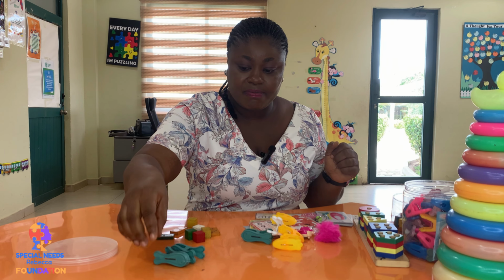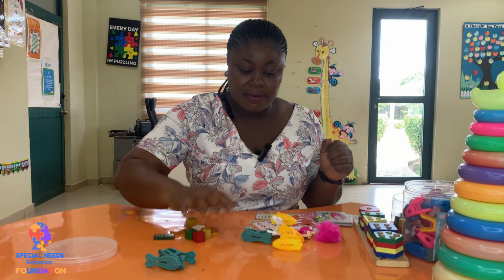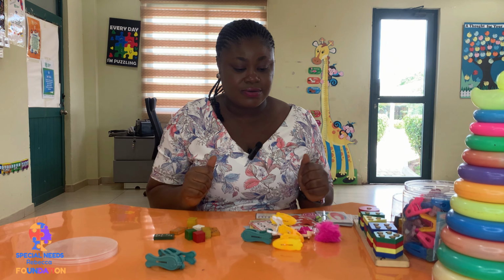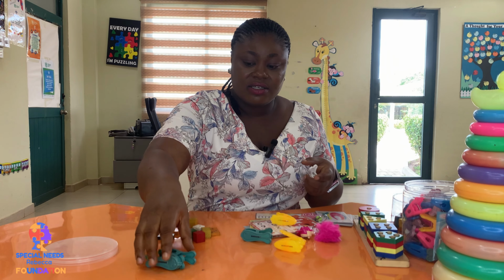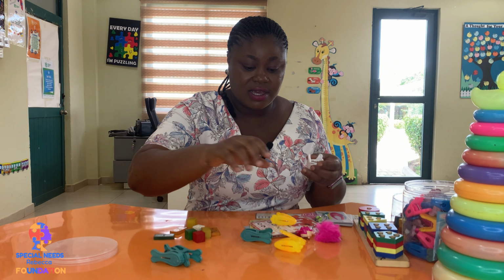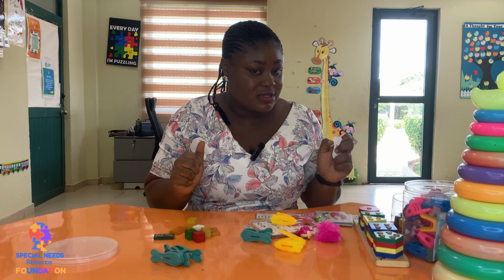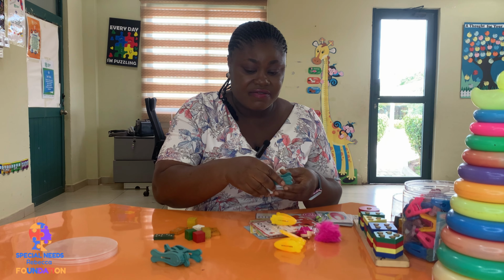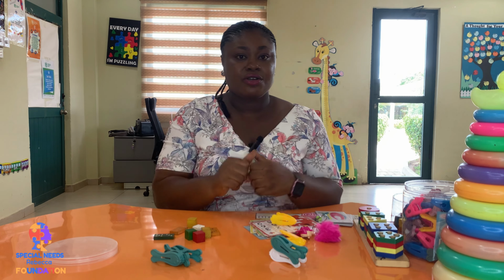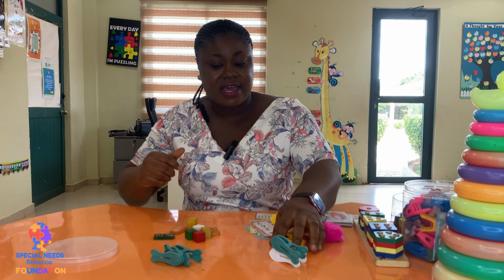So he or she picks the 2 pegs here. Okay, so 2 plus 2, let's say. Then he has already picked the 2 pegs here. You do it for the child to see, then he also models after you. Then 2 here. So 2 plus 2. Okay, so 2 is here, 2 is here.